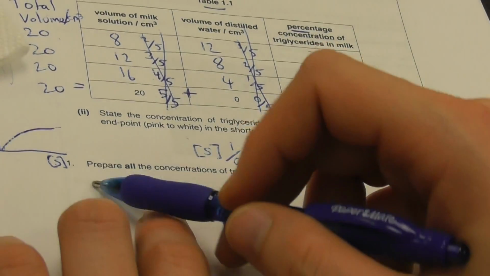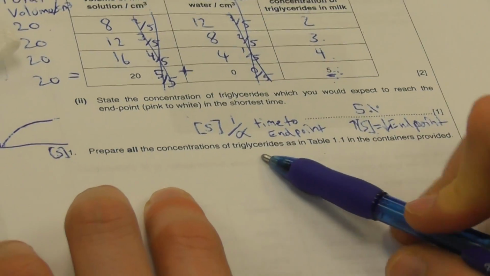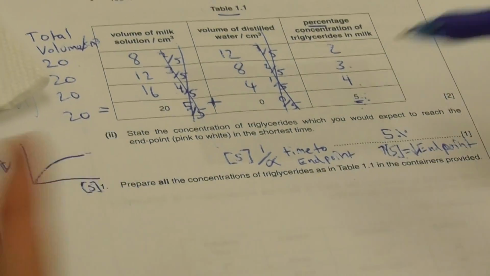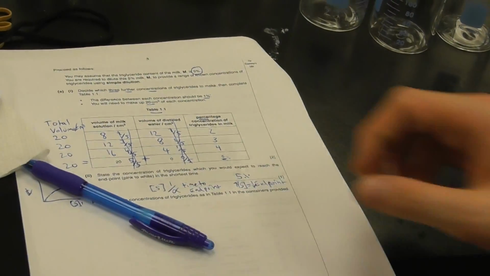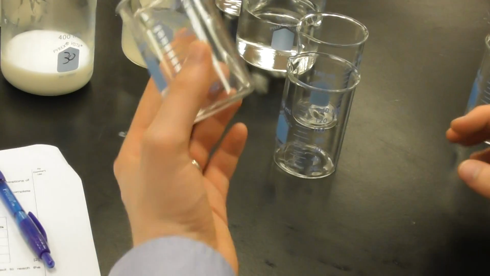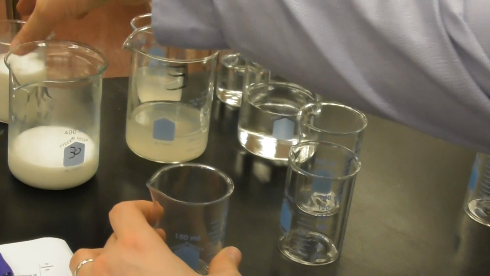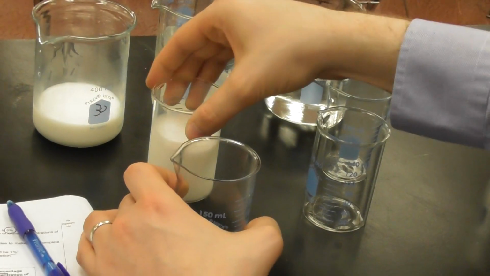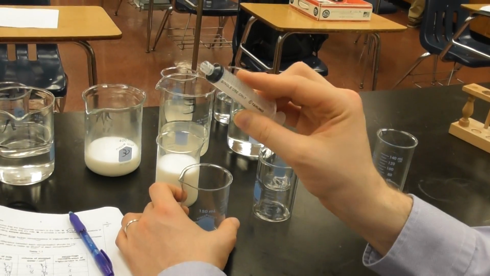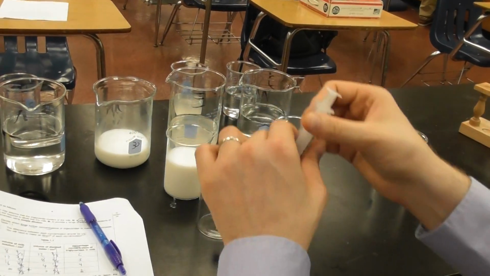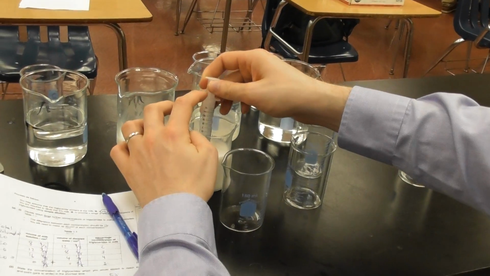Now, step 1 of our reaction is to prepare the concentration of triglycerides in the table 1.1 and the containers provided. So we're going to scroll over here, and I'm going to perform this simple dilution right now. All right? Now, I have my triglycerides over here. This is what I've got. Now I have my 10 cc syringe over here. I'm going to take... Wait, pause.